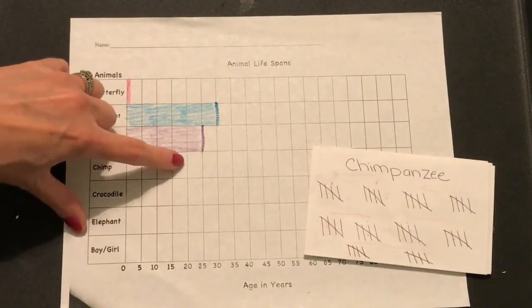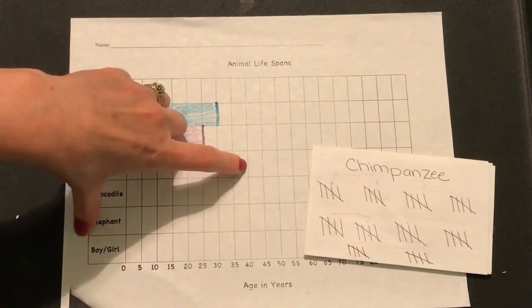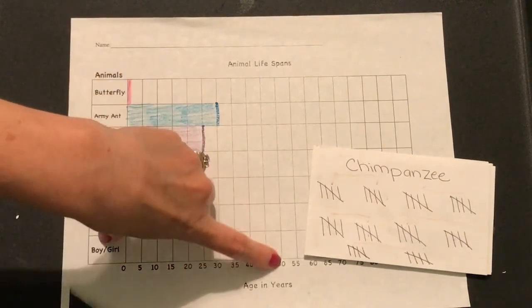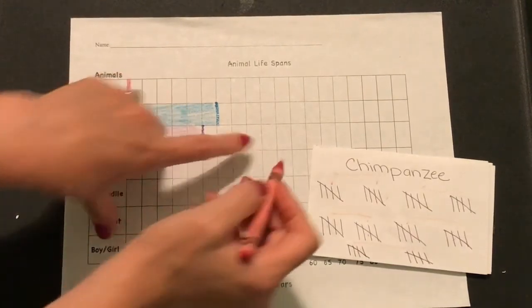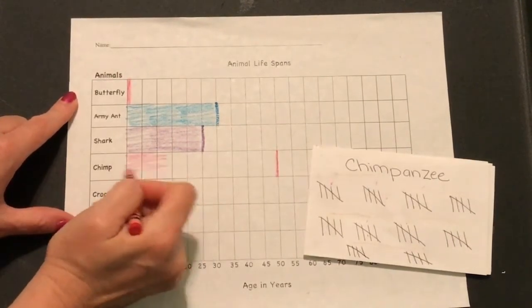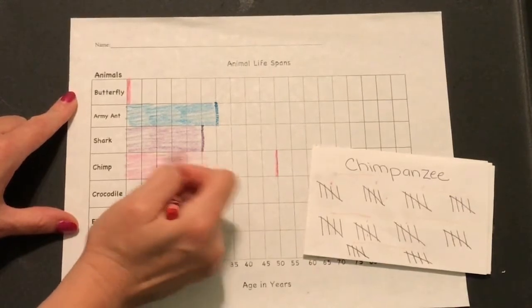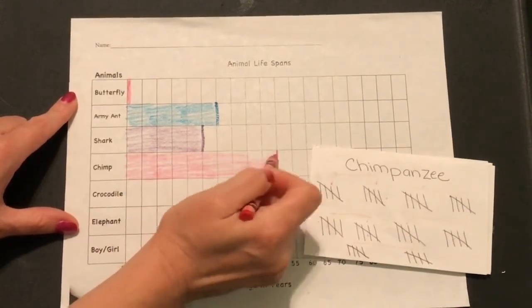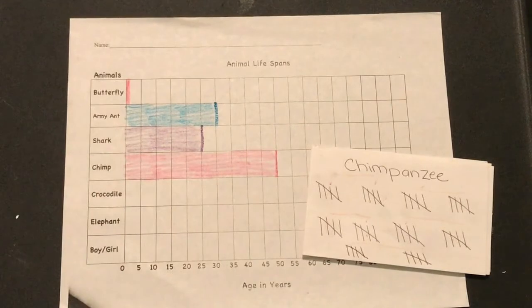I'm making sure it matches up with my line down there. I make my end line and then color it in. 50 years. Wow.